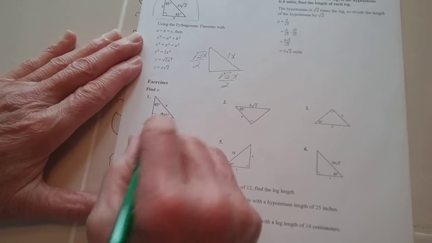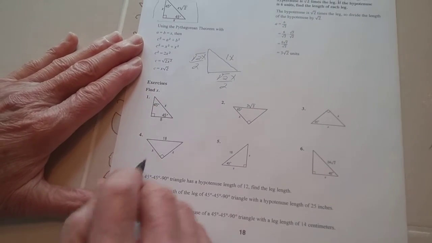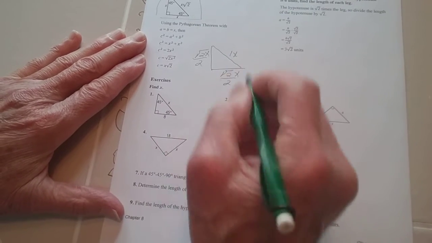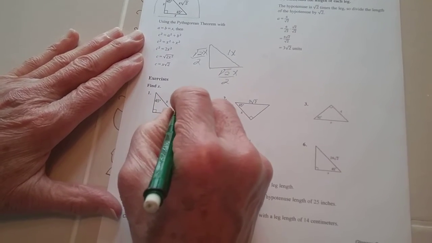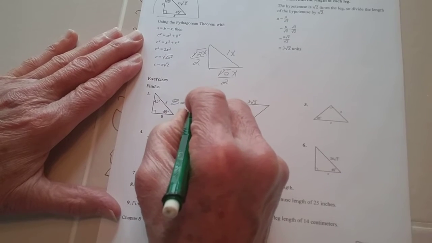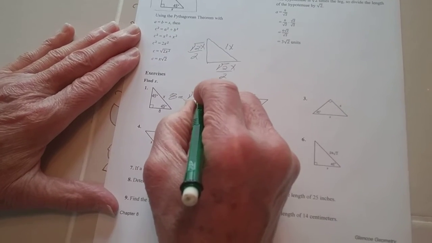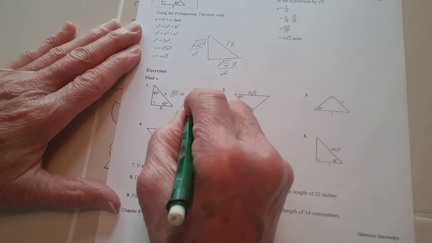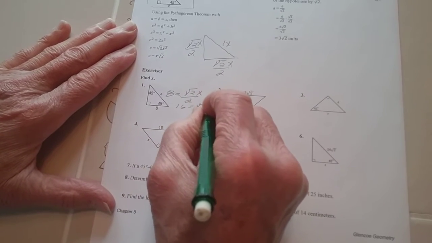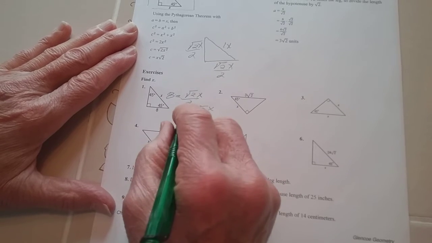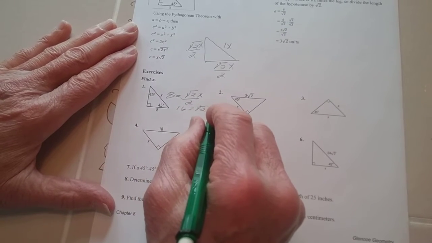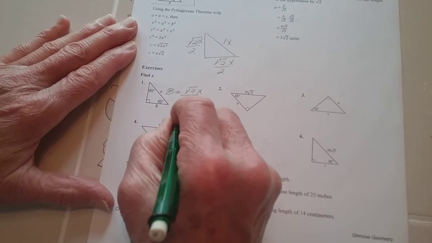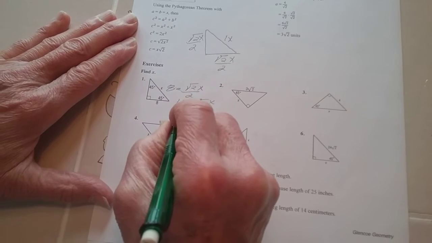Number 1, we've got to find the hypotenuse. So you look over here, and 8 is going to equal this number right here. So you put down 8 equals the square root of 2 over 2 times x. Cross multiply, we get 16 equals the square root of 2 times x. Divide the square root of 2 on both sides. That's going to equal 16 divided by the square root of 2.